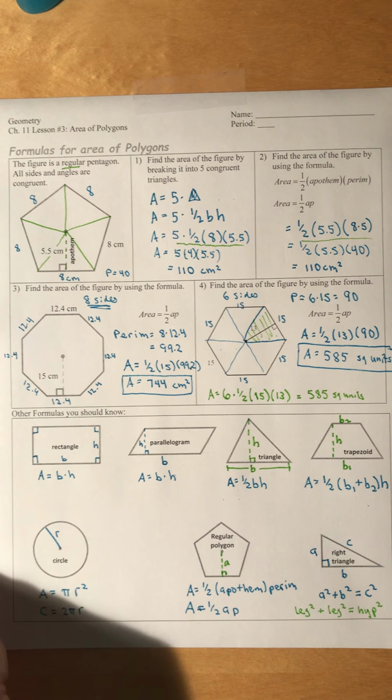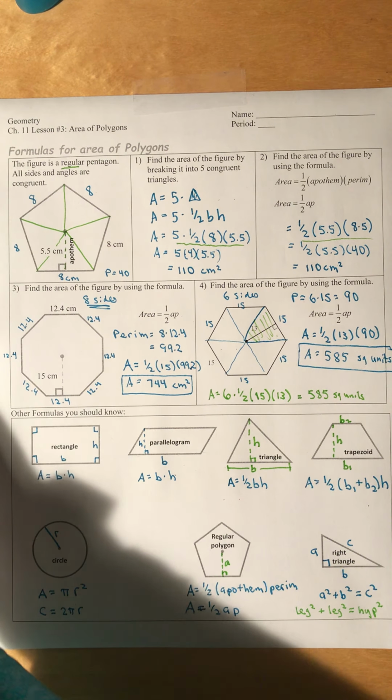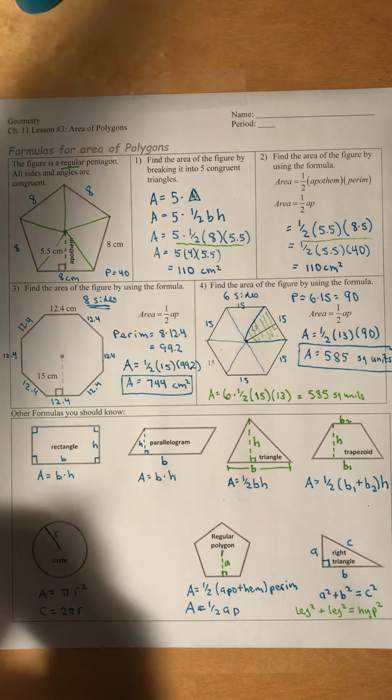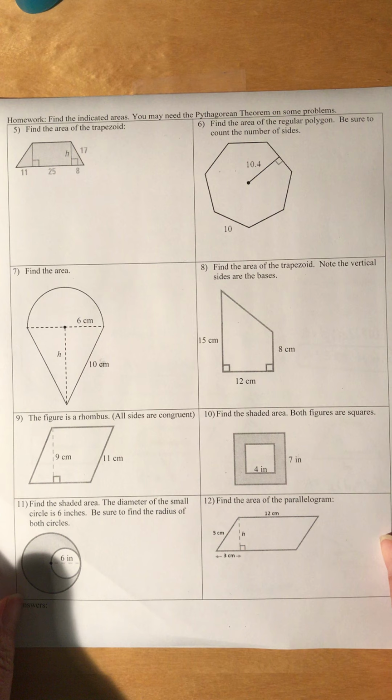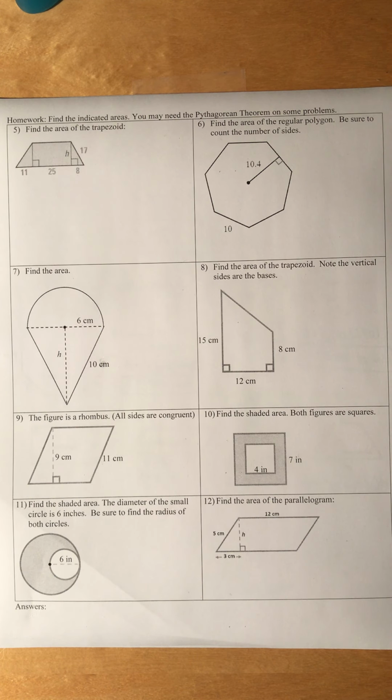So that's it for the notes, and the homework is just the second page of this document. It has 8 questions on it, and I thought I'd just give you a couple hints for them. You should just stop the video and only come back here if you need the hints.